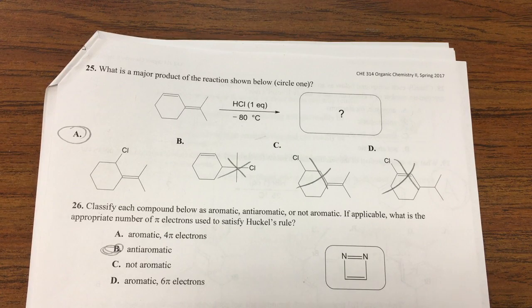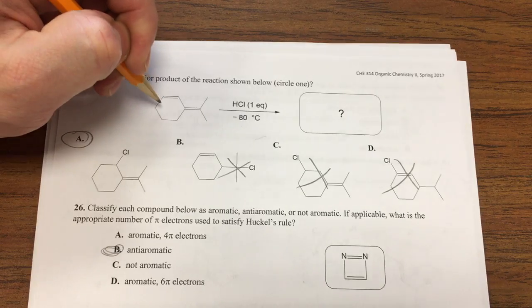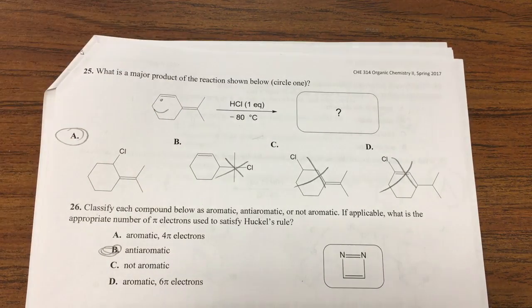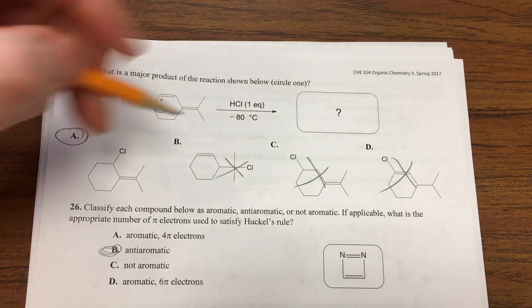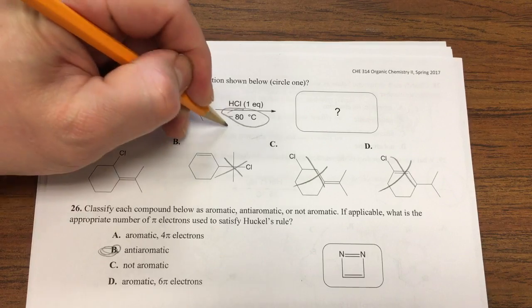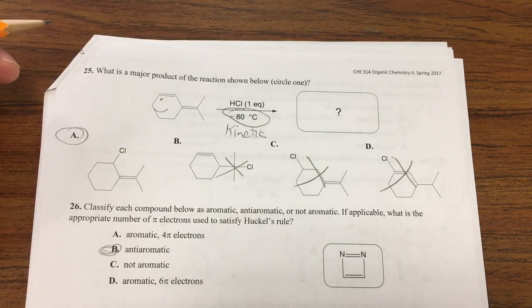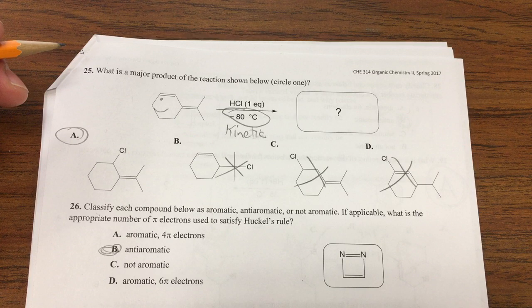25 is my happy little fish example. Here we have, this is actually a complicated molecule. We have kinetic conditions though, and with kinetic conditions we have a 1,2 product. Now there are actually two possible stable carbocations that are about equivalent, almost exactly equal.